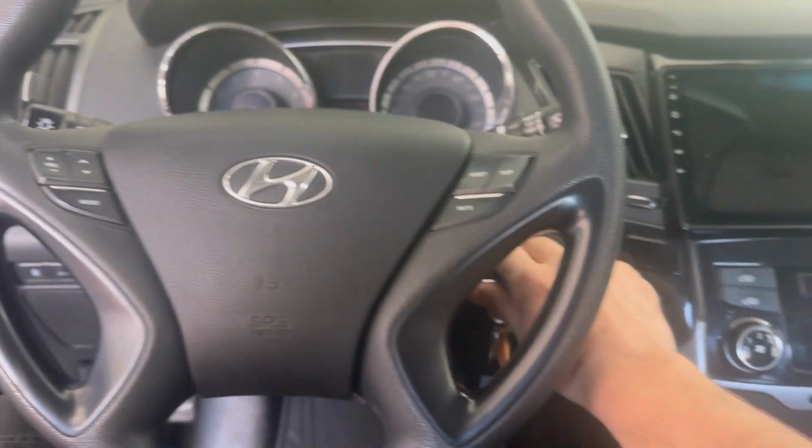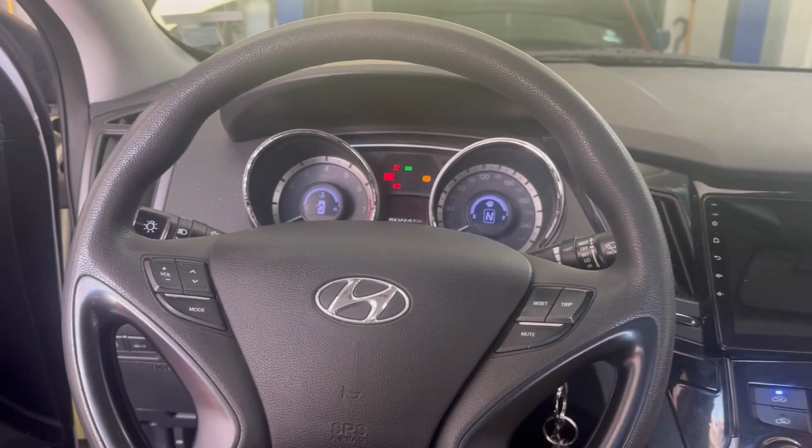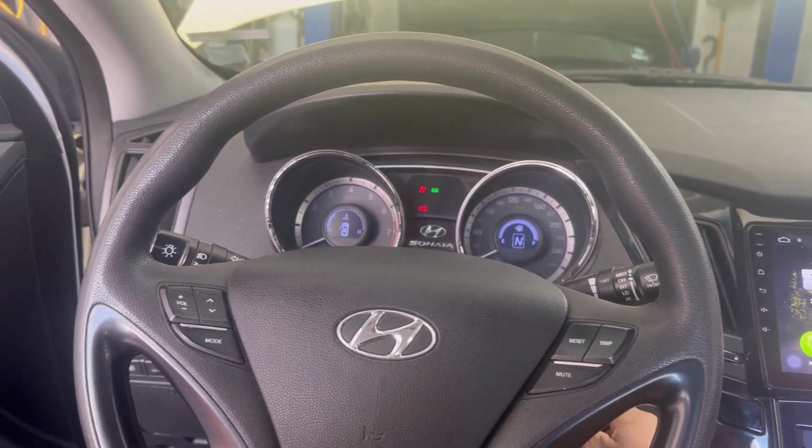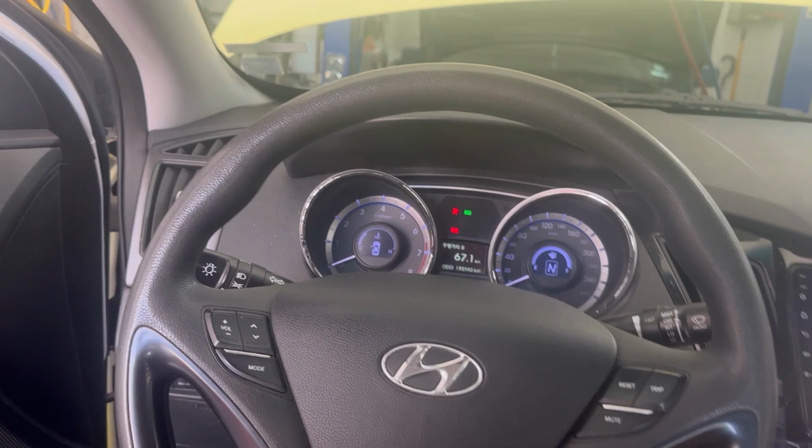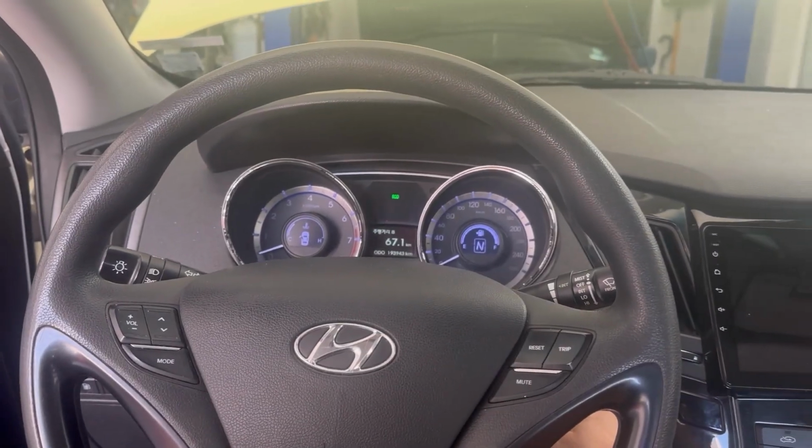Next we're going to go inside the car, start the car, turn the AC on and turn the fan on. Afterwards we're going to go out of the car and check the pressure gauge to see if the pressures are changing.